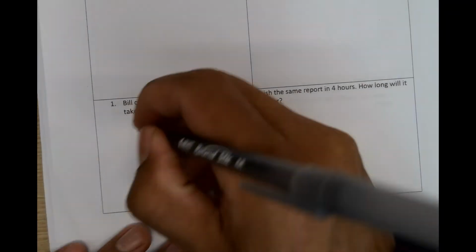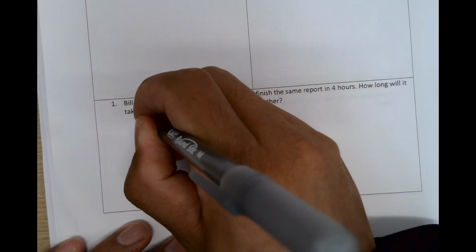Okay, so Bill can finish a report in 2 hours. Again, for this, we would just say, well, for one job, it takes Bill 2 hours. That's it, right? For one job, it takes him 2 hours.